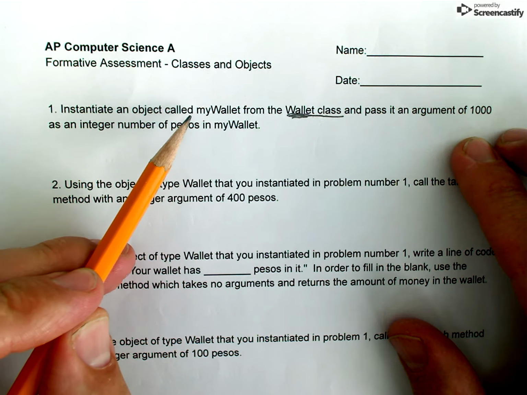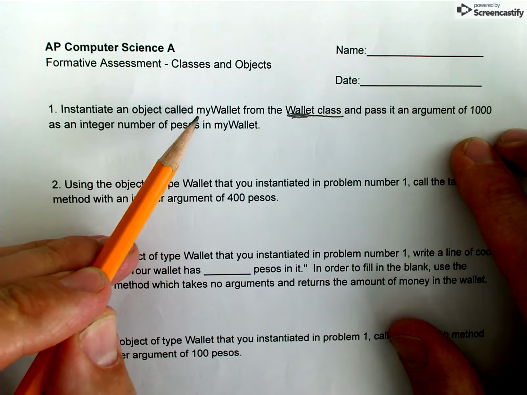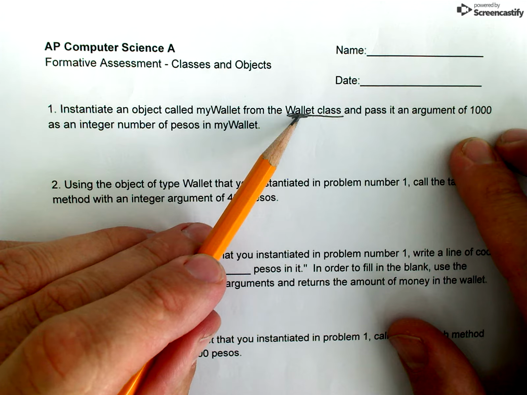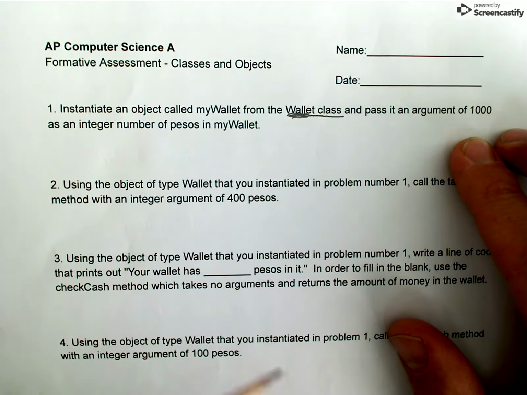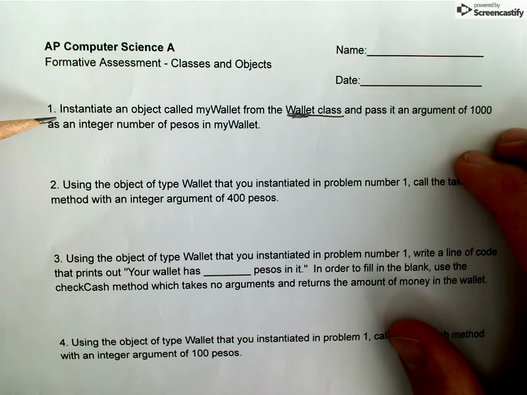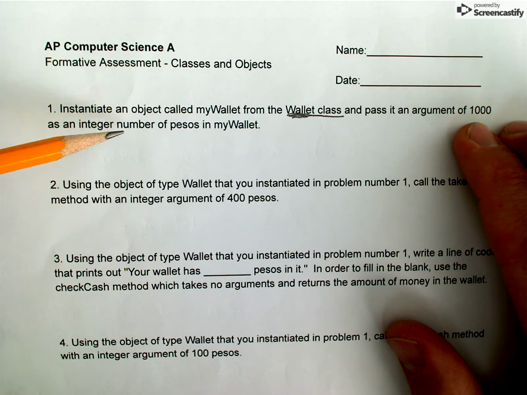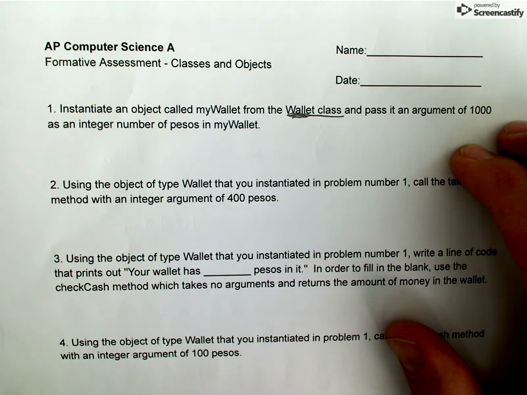I could have an object called my wallet and an object called your wallet and an object called his wallet, but they're all coming from the same class, the wallet class. So the first half of this exam is really about using the wallet class, not actually writing it, but just using it. And this first problem says, instantiate an object called my wallet from the wallet class and pass it an argument of 1,000 as an integer number of pesos in my wallet.